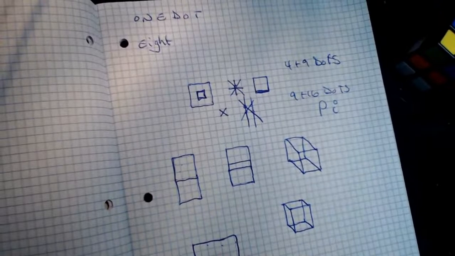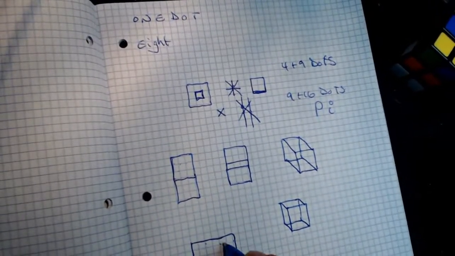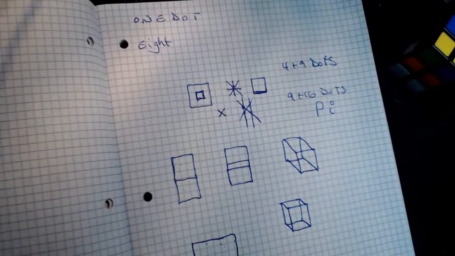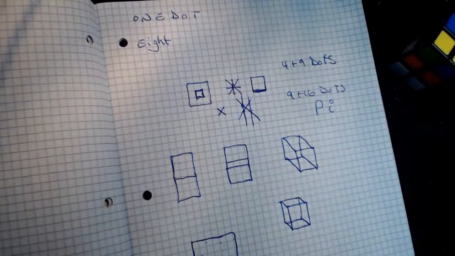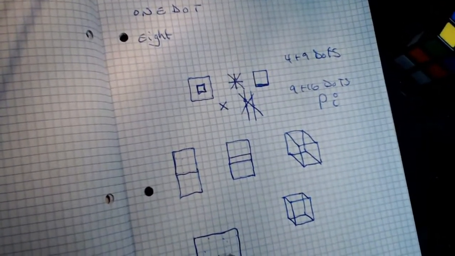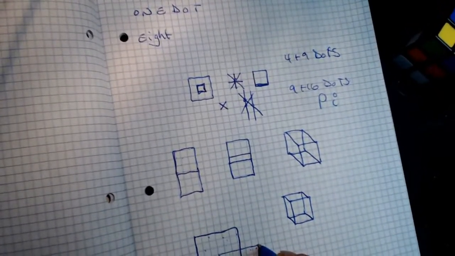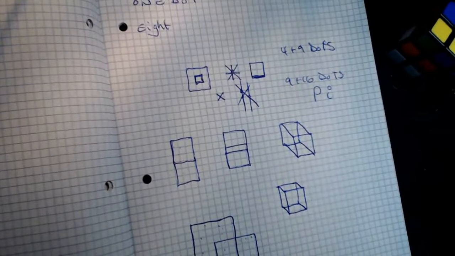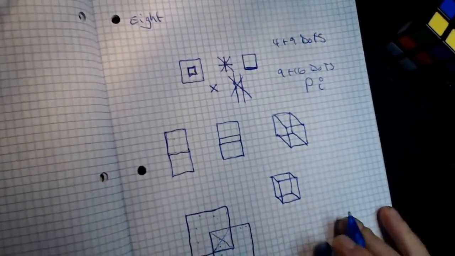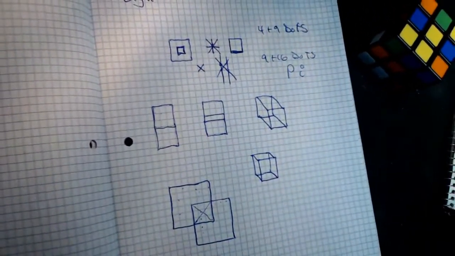Now, what we can do now with the cube, let me see. 1, 2 is 1, 1, 2 is 2, 1, 2 is 3. Now we're going to come over here. 1, 2 is 1, 1, 2 is 1, 1, 2 is 1. And now we're going to create it this way. Now, when you take a look, you have that singular block right over here.